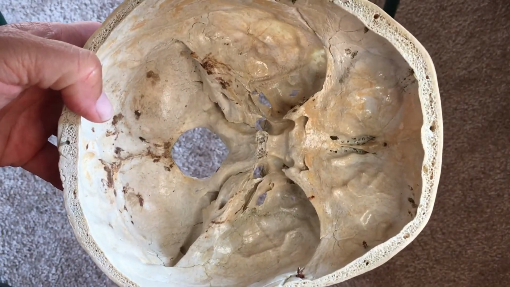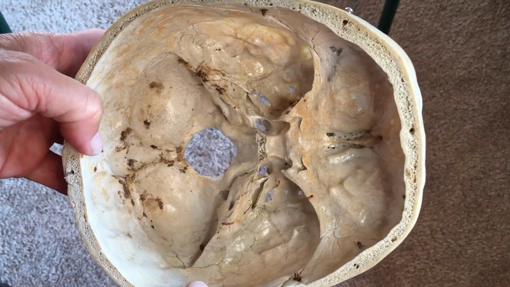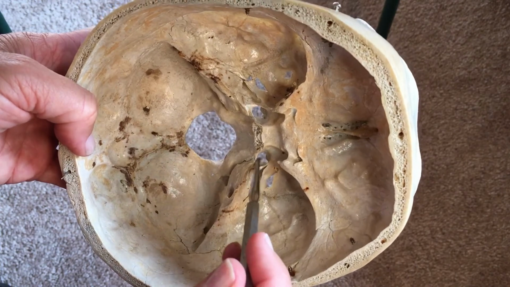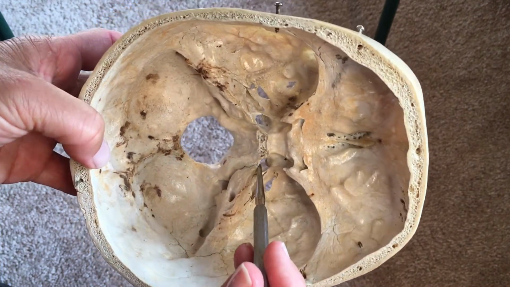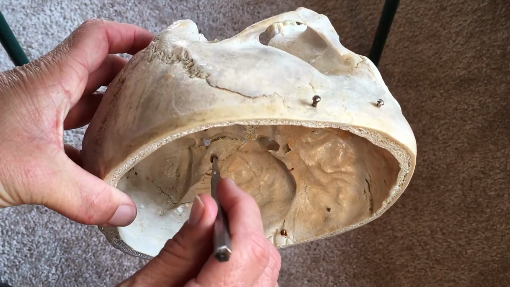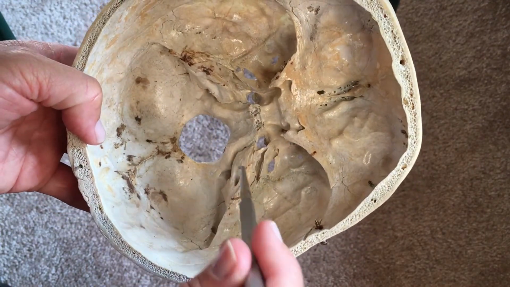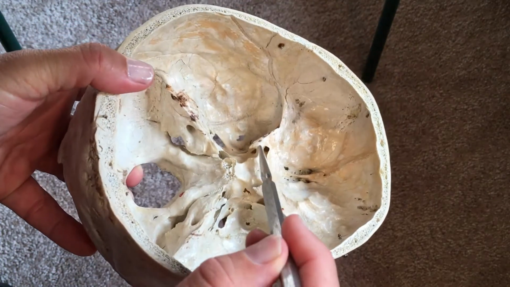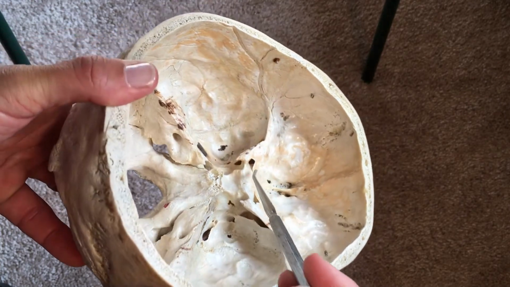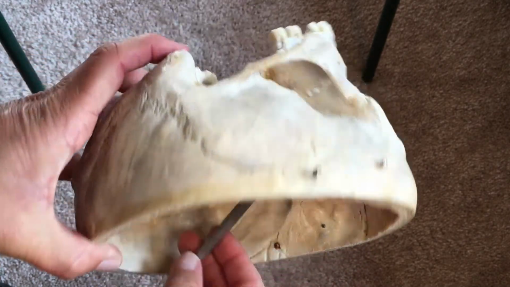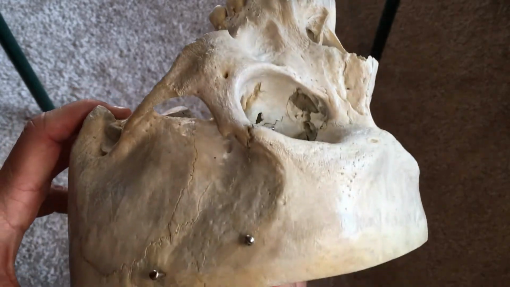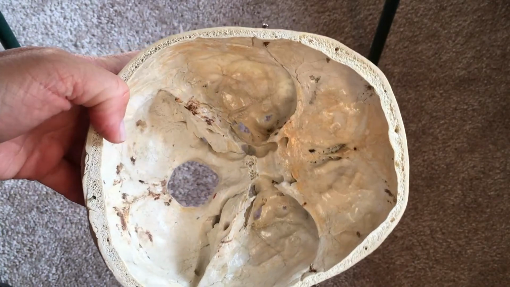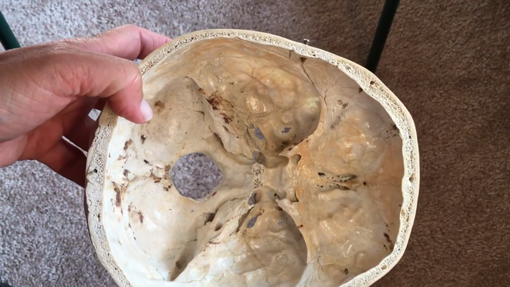Okay, and here's the interior of that male skull, and some of those openings. There's the foramen lacerum, the internal auditory meatus, jugular is here, optic is here. Where's his orbit? There it is. All right. Okay, so there's an overview of all these features of the skull.